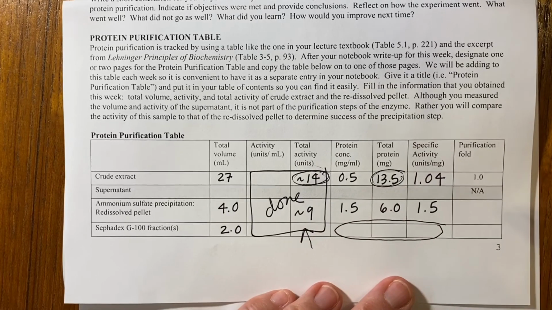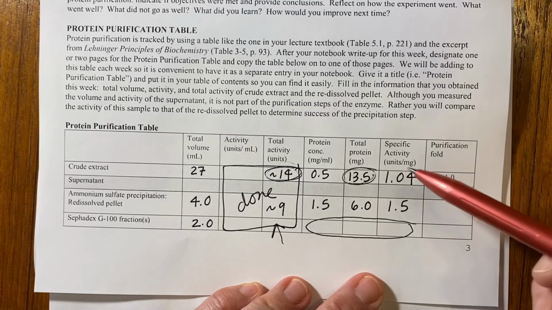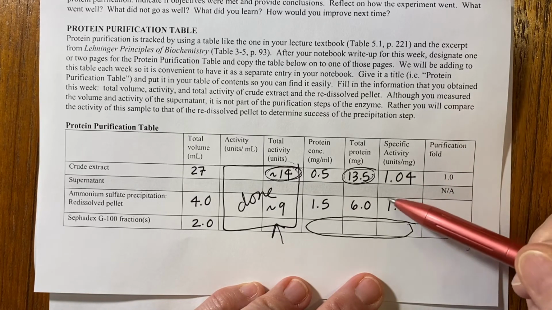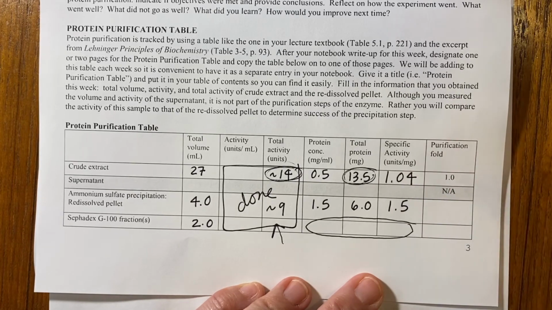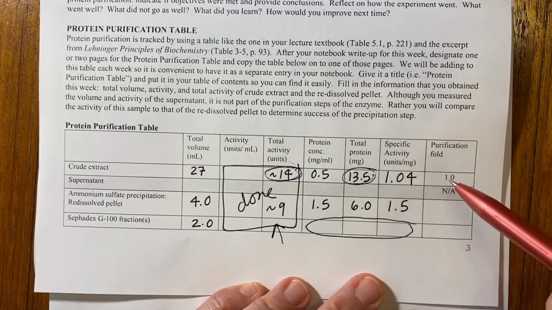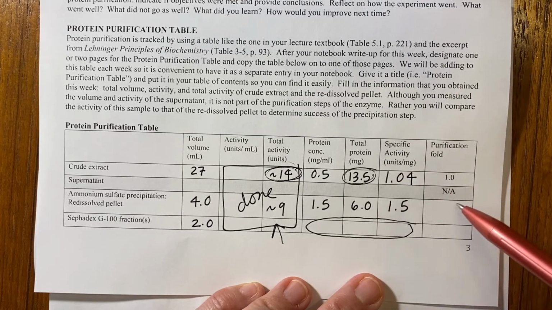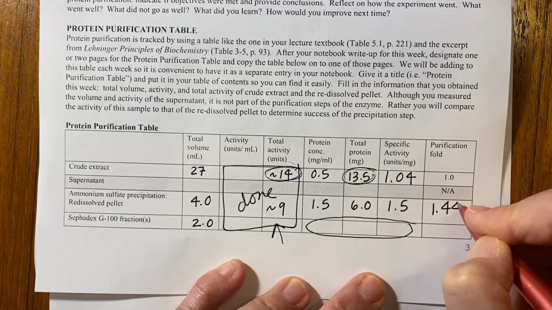But the last thing I want to show you is how to do this part. So purification fold is this number divided by this number. Or in the case of the first row, it's this number divided by itself. That's why you get 1. So to get this box, we take 1.5 and we divide it by 1.04, which is roughly going to be 1.44.